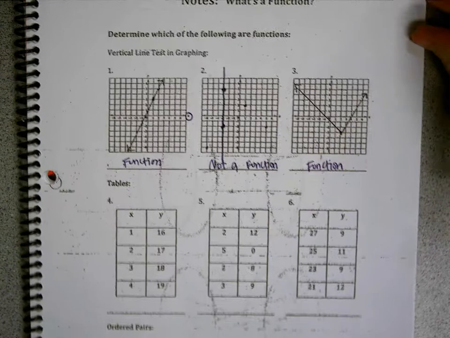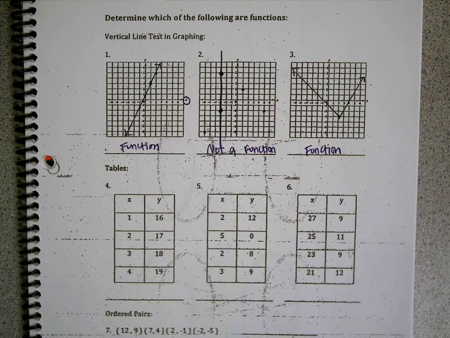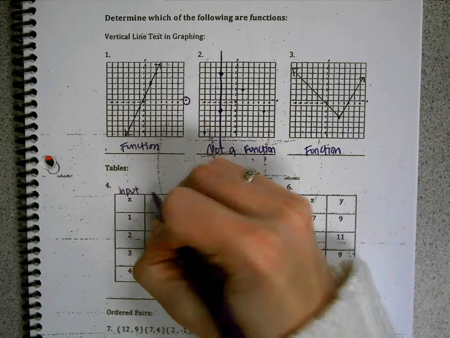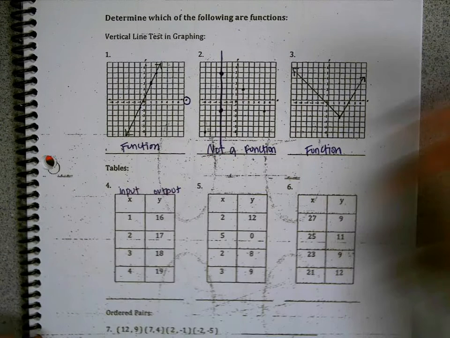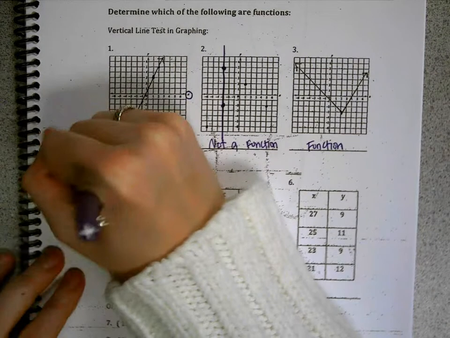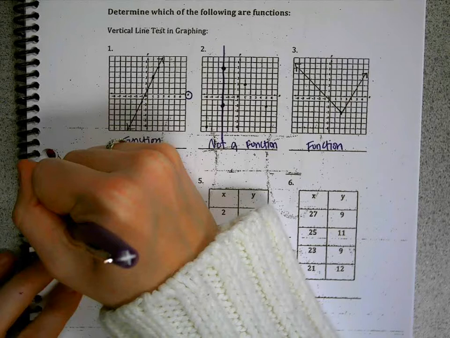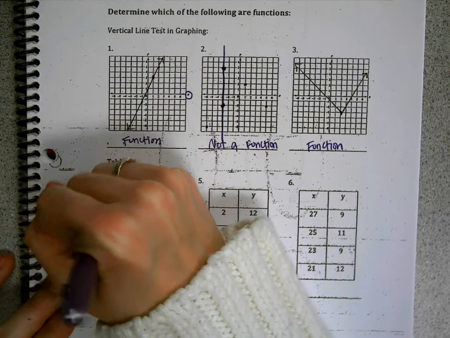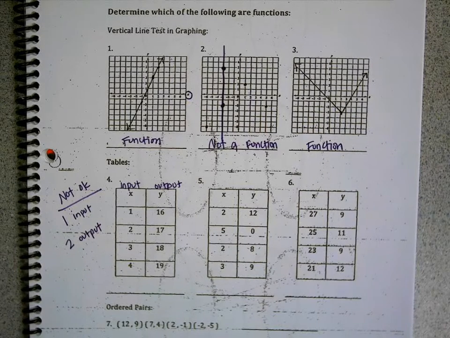We can also find out if something's a function from a table. So here's our input, our x value, and here's our output, our y value. Remember, it's not okay to have one input with two outputs. So we want to check our x value. We want to check our input. And if our input repeats, it's probably not a function.